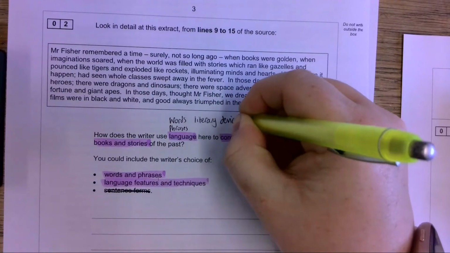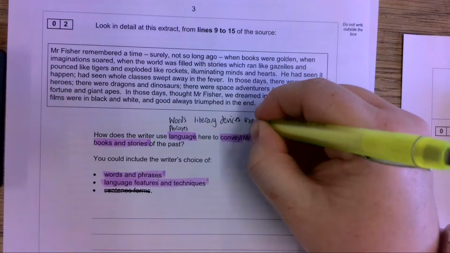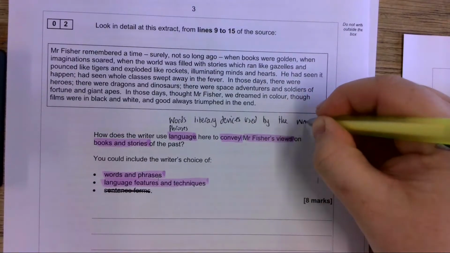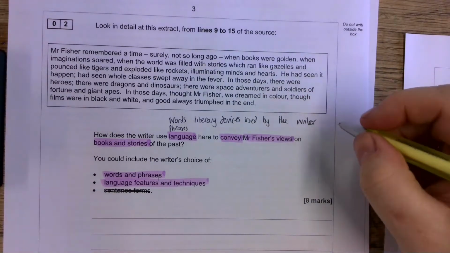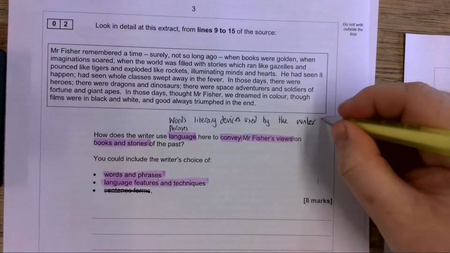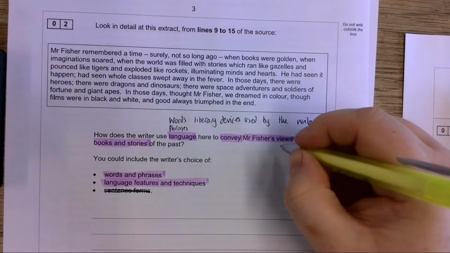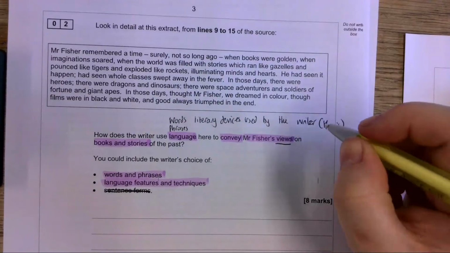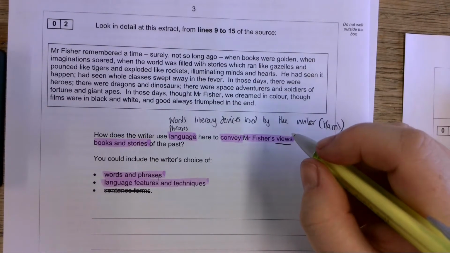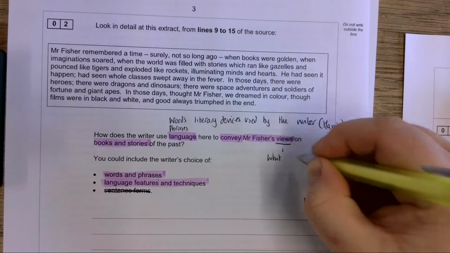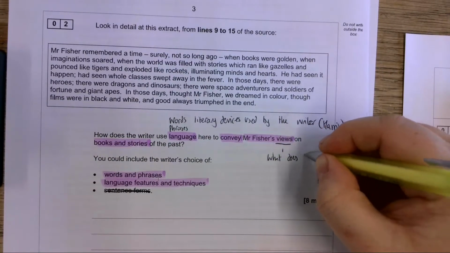used by the writer, and in this instance the writer's surname is Harris. We're looking at Mr. Fisher's views and we need to focus specifically on books and stories of the past. So what does he think, feel or imagine?